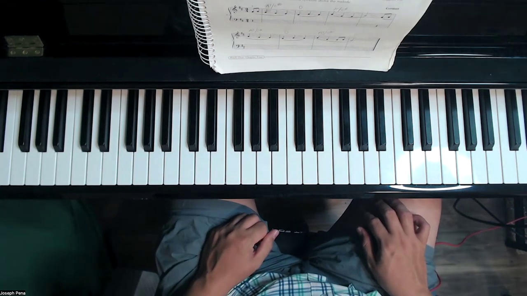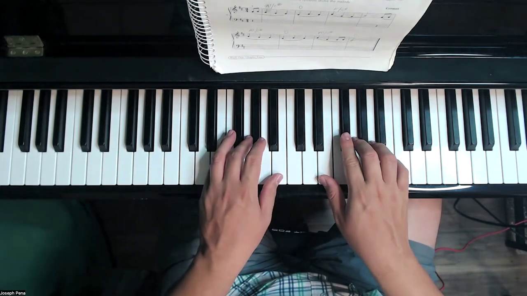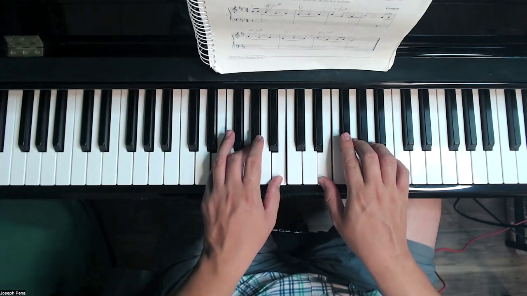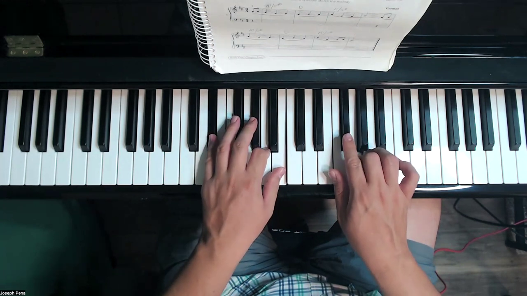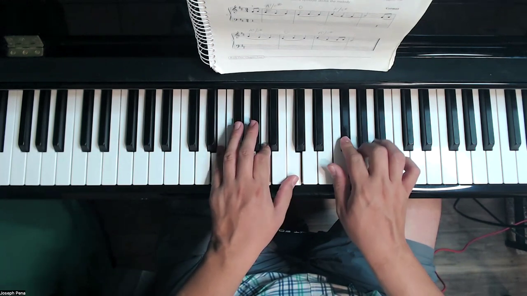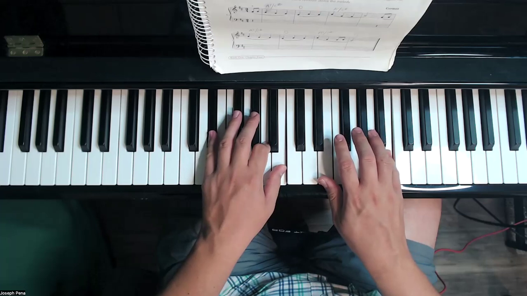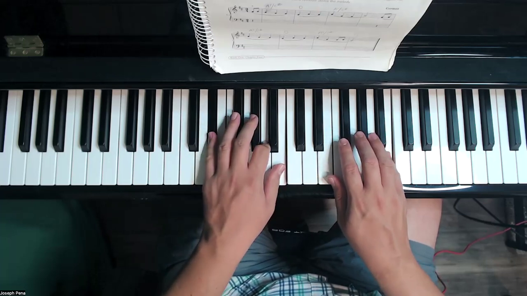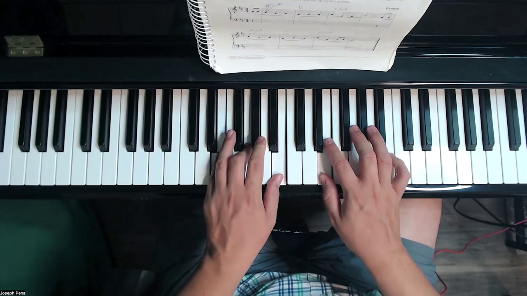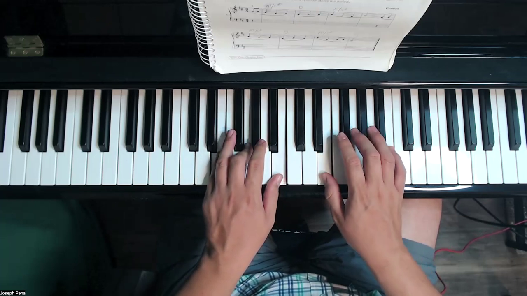Then, of course, we're going to repeat the first 2 chords again with the melody. That is a repetition. And this is the dominant 7th right there. Back to E minor. All together.